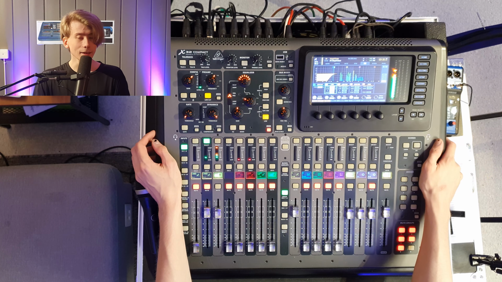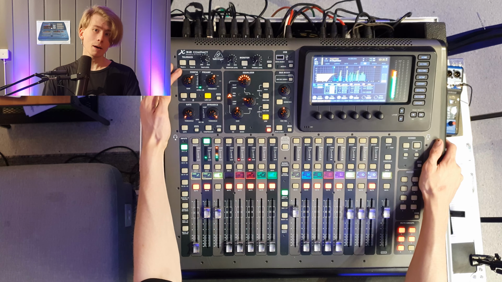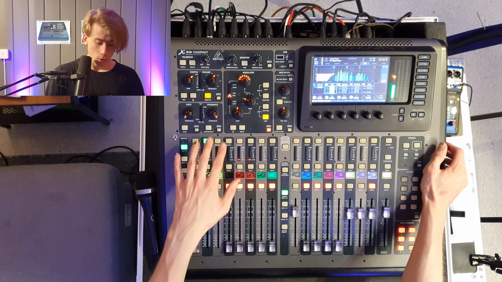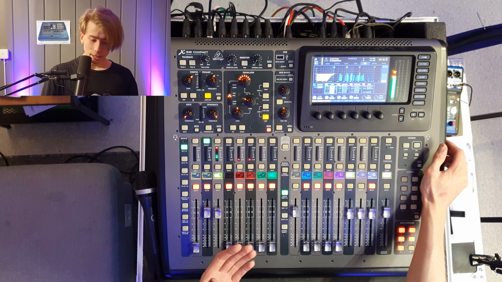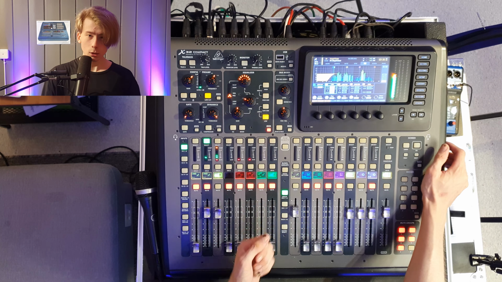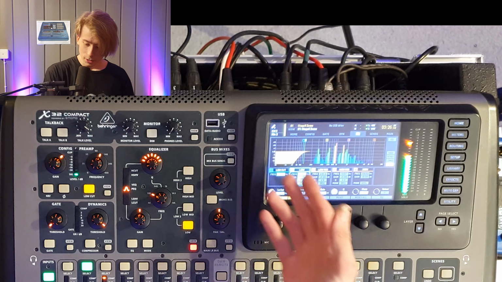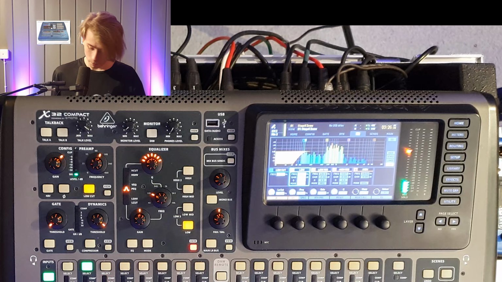We are back today, and in the last video we covered the config and preamp input section of the X32. Today, the next thing that I want to move on to is the equalizer. So as you can see here, we have the equalizer pulled up.